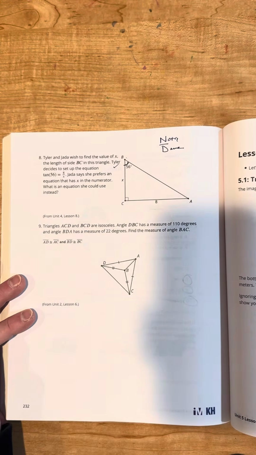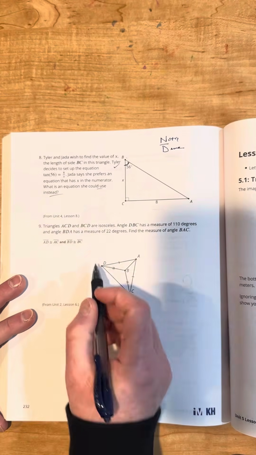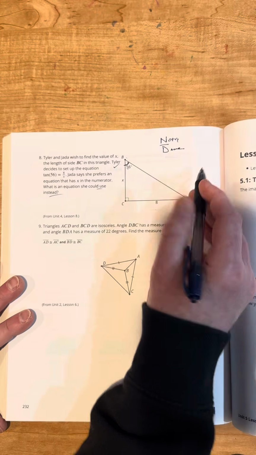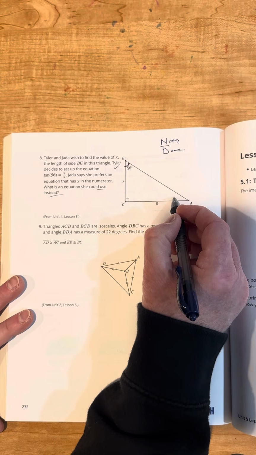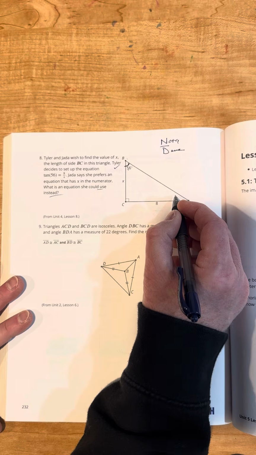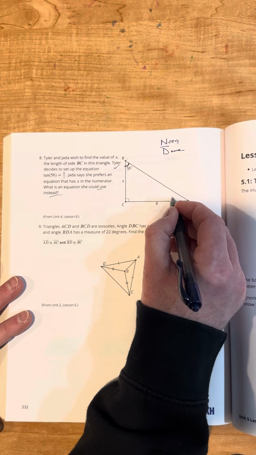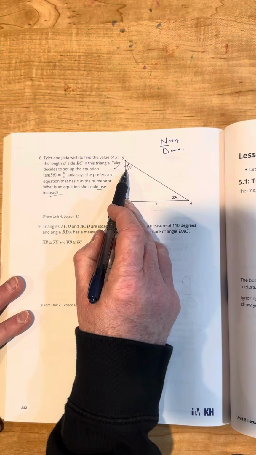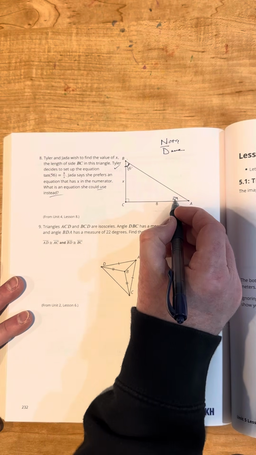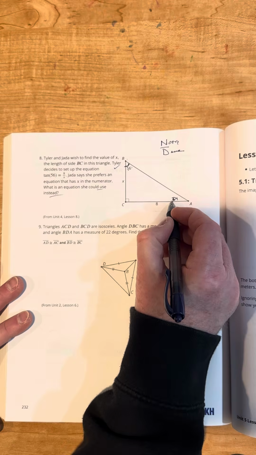For the numerator, what is an equation she could use instead? Well, you know this is 90. This and this have to add up to 90. So you know this is, let's see, 24? Let's see, 70, yeah, 24. Because 56 plus 20 is 76, no, 34. Jeez, I'm off today, I'm rushing.